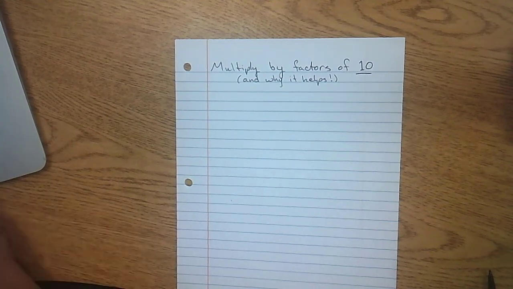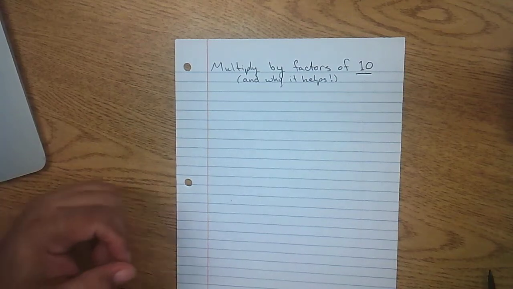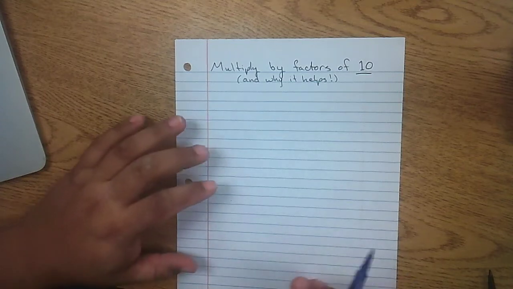Hello, ladies and gentlemen, and welcome to what should be a quick and easy lesson on multiplying by factors of 10. But more importantly, hopefully, I can help you understand why this is so important and why it helps you to solve multi-digit numbers, such as 2-digit numbers and 3-digit numbers, with multiplication much faster than using a simple standard algorithm. So let's get started.